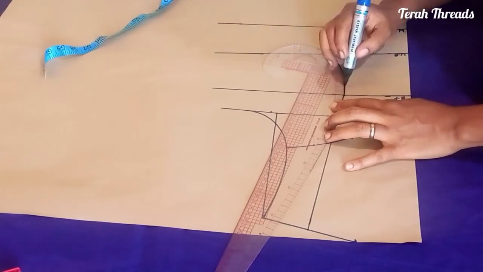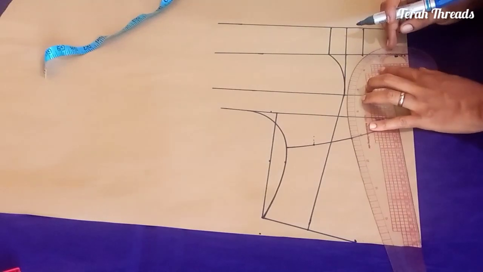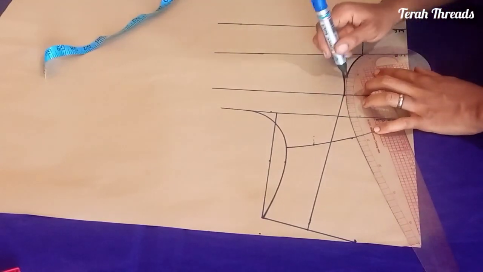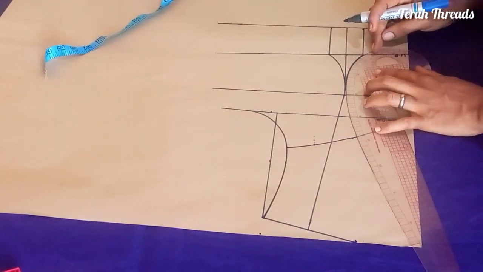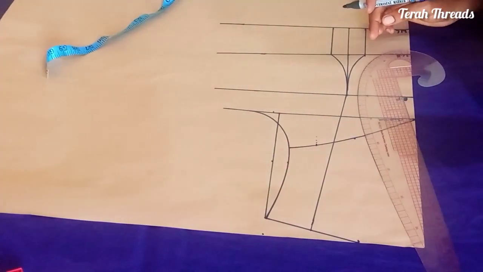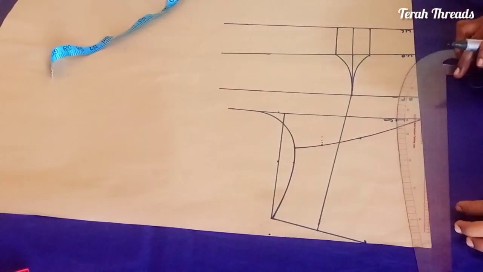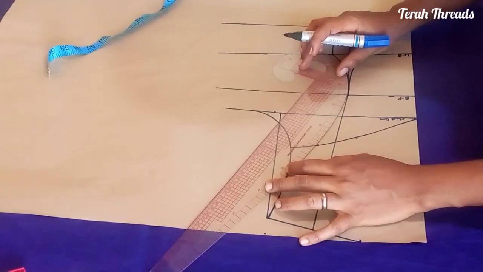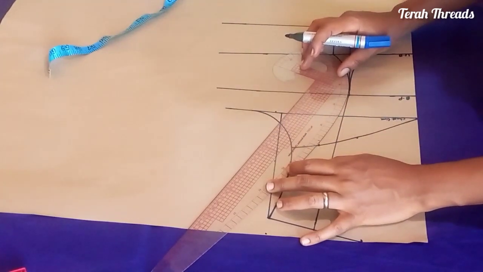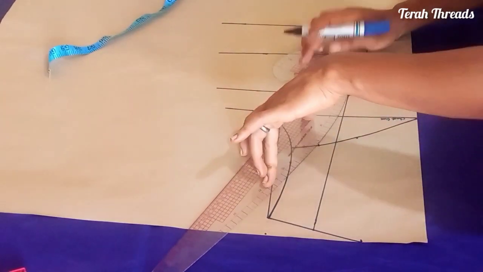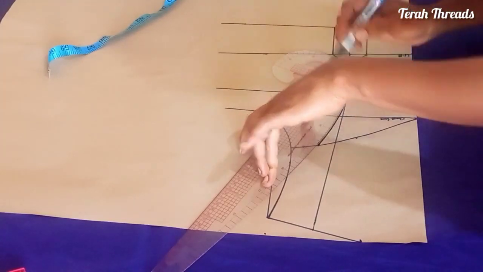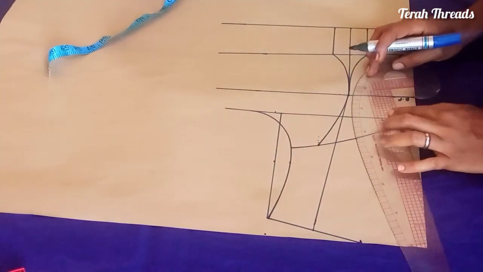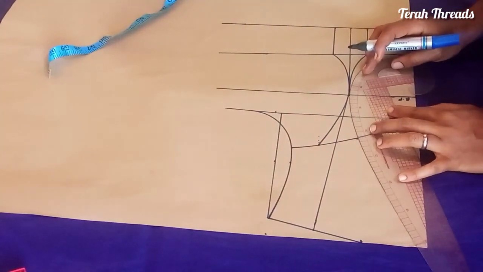While doing this, be mindful of the numbers on the ruler so that you can use the same thing on both sides in order to have a perfect curve. After connecting this to the bust point, I'll come up to the Queen Anne's neckline also and use a mild curve to connect it from the neckline to the bust point. And I'll do the same thing on the other side.